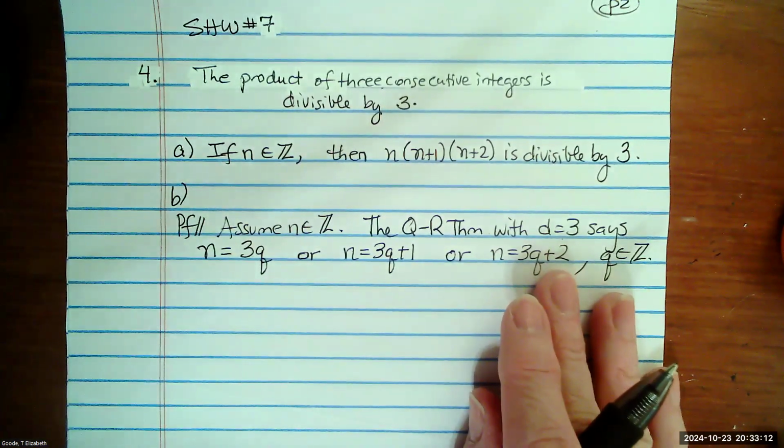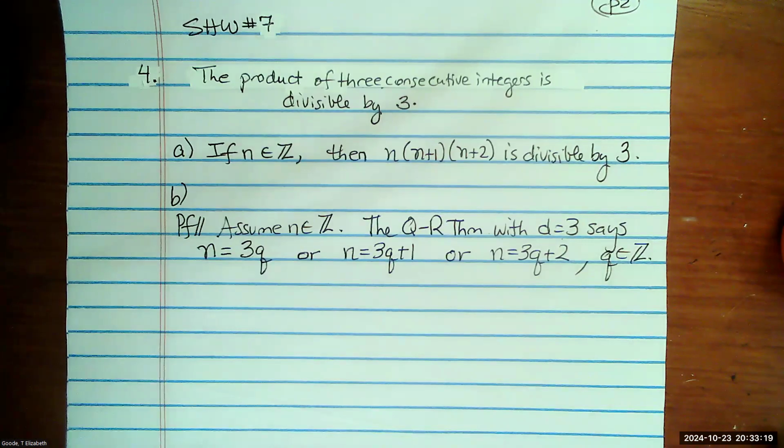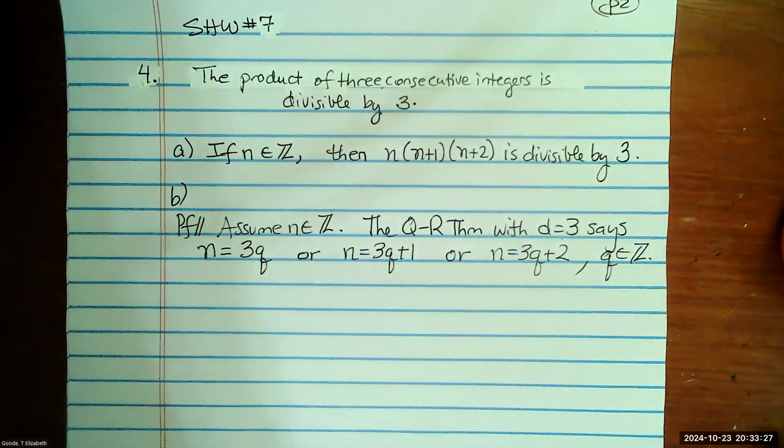Does that make sense? The bottom line is we don't know what integer n is, but whatever integer it is, we can always divide it by 3, and we're guaranteed to get one of those 3 remainders. So we have 3 cases.